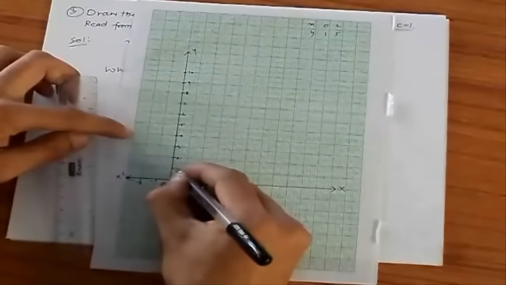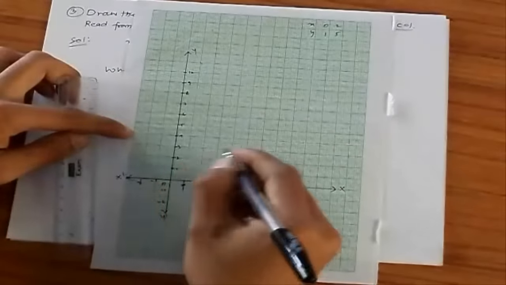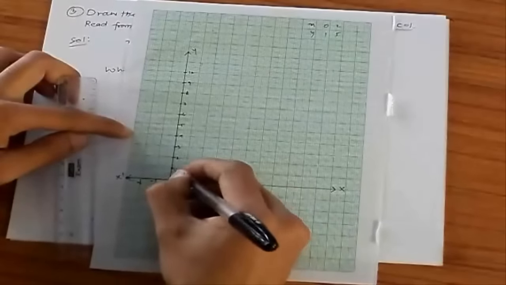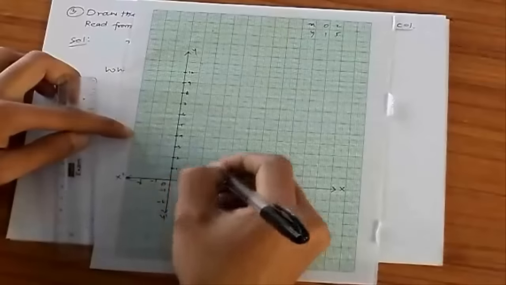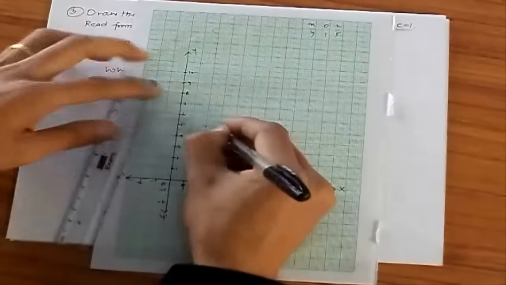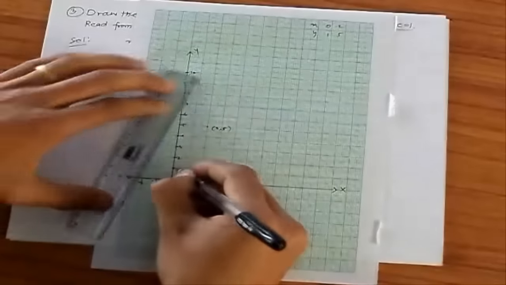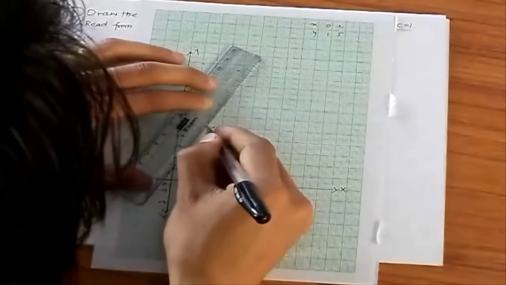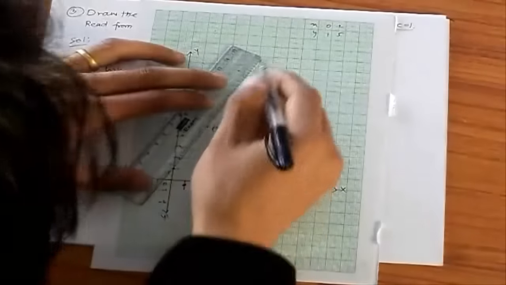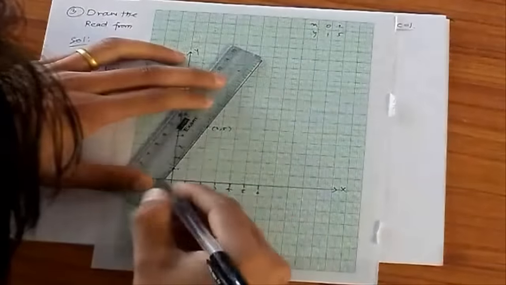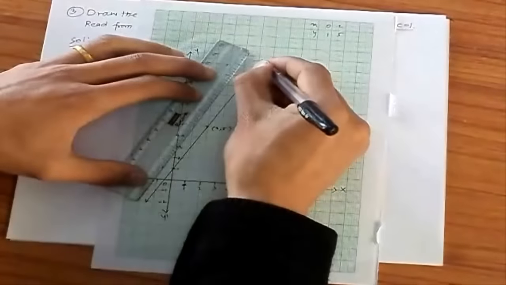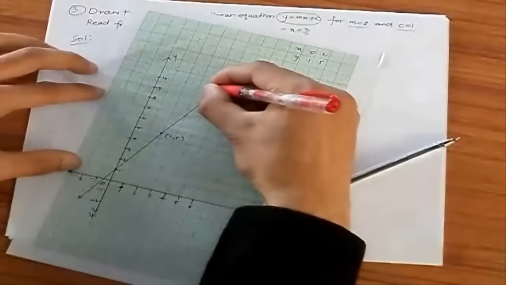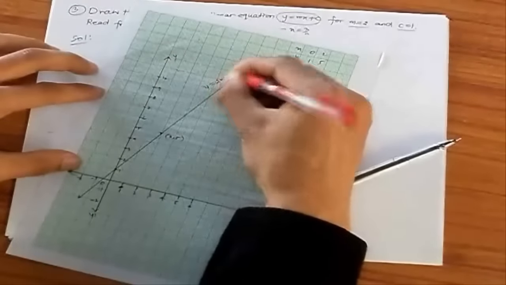When x equals 0, y equals 1. Okay, this is 1 point. When x equals 2, y equals 5. Right? So 2, 5. Okay, you just join the 2 points, and again I'm telling you, the line should exactly go through the 2 points. So the name of this graph is y equals 2x plus 1.